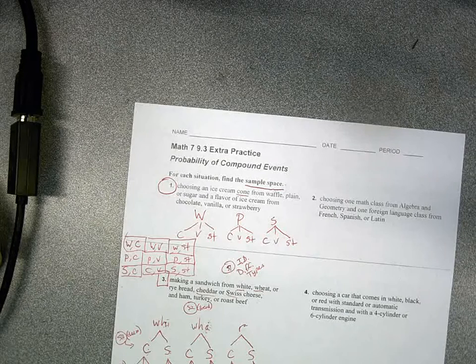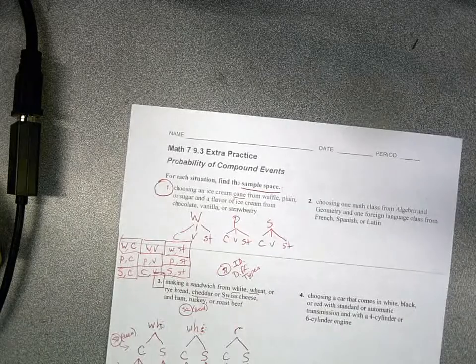Questions? Okay. Okay, so here's what I want to do next, all right? We have one more type of problem that will pop up on here. So let's go ahead and let's flip it over to the skills side.